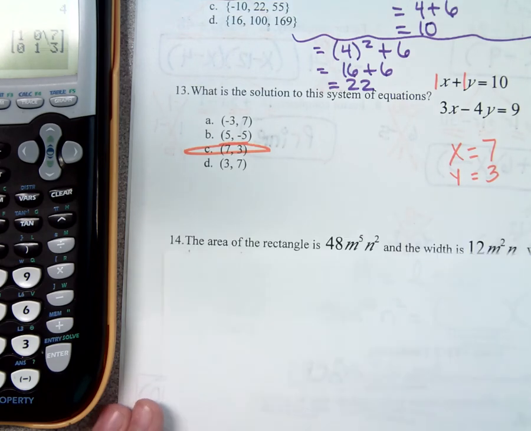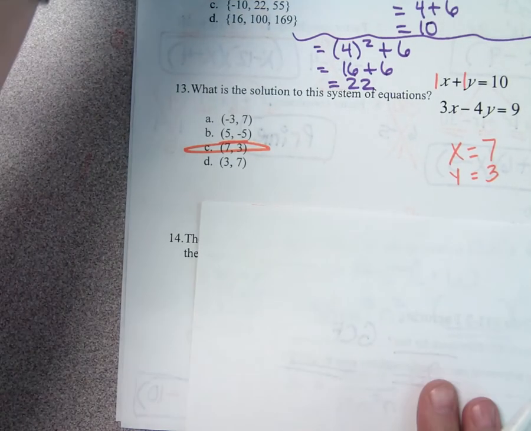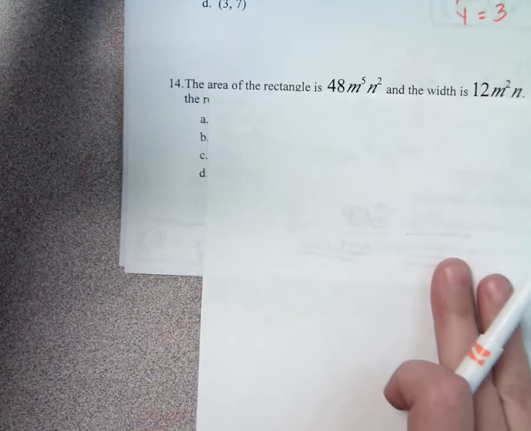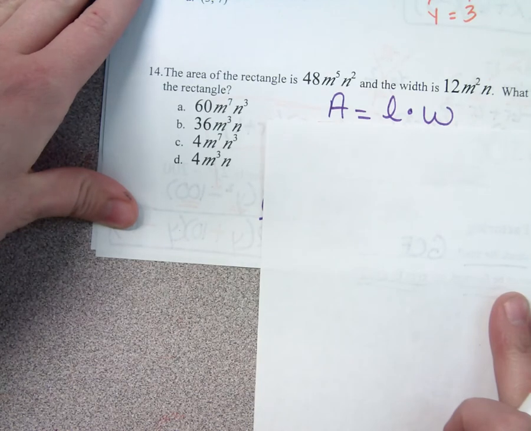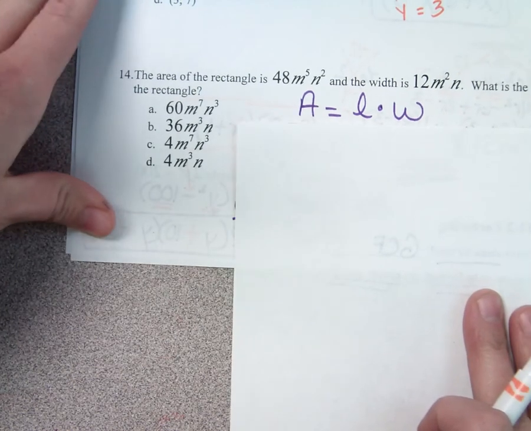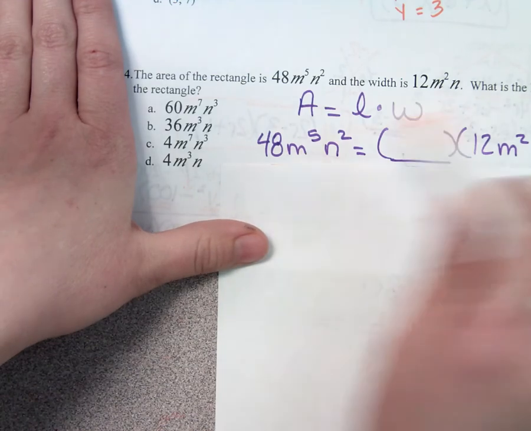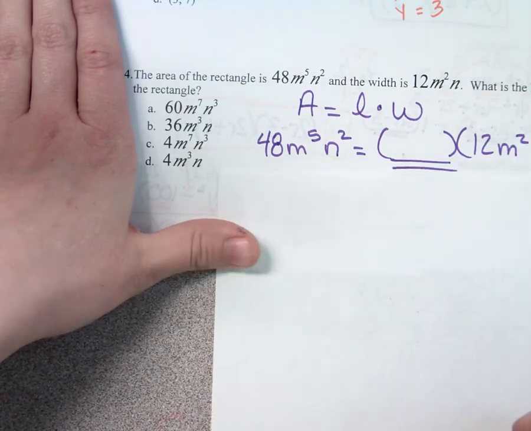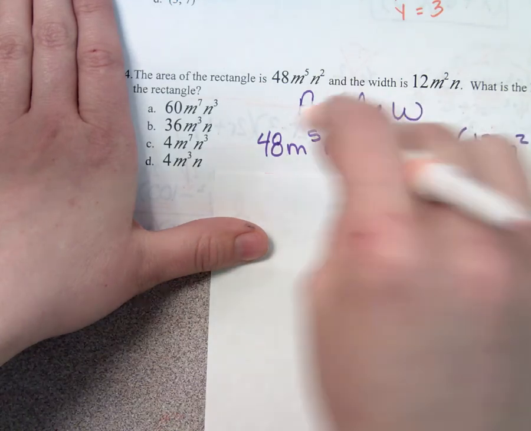Okay, number 14. I can do this 2 ways, so I'm going to show you both ways. Number 14, it tells me the area, it tells me the width, it wants to know the length. So first of all, I know my formula is area equals length times width. So I plugged in my area, I plugged in my width. I'm trying to figure out what my length is. What times my width would give me that?